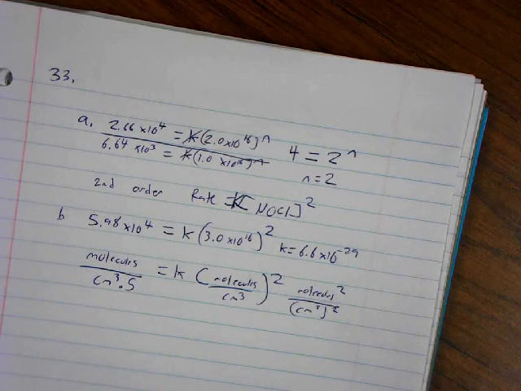Do you want us to show this part of the units on the test, or can you do this in your head? I mean, you write everything out however you need to do it. It's fine with me.